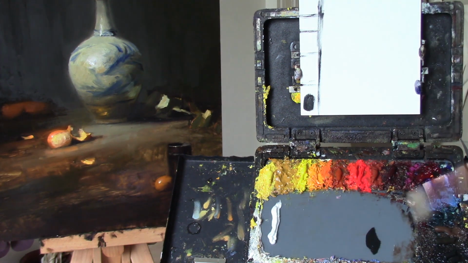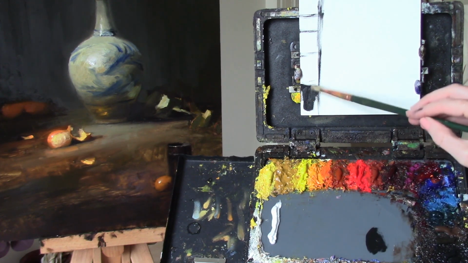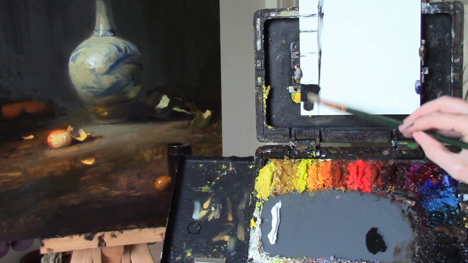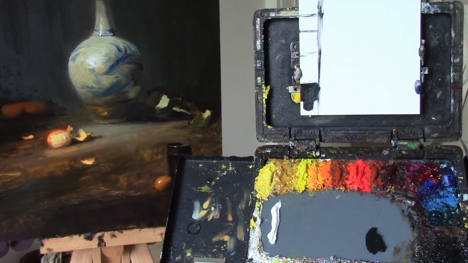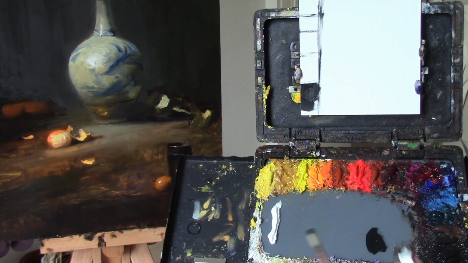So we're going to leave this square white there. You need a minimum of 3 values in a painting, and I would say 5 values maximum. There are numerous values out there in real life, but the more values you start to use, the weaker the painting is actually going to look.